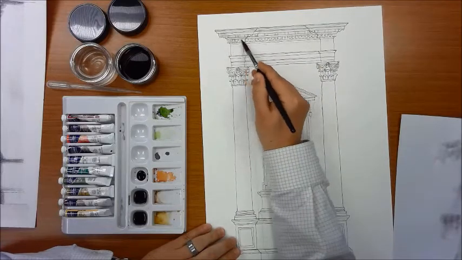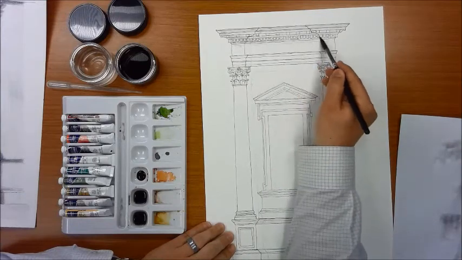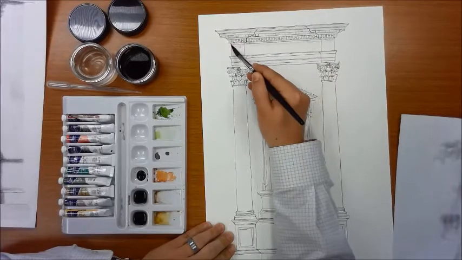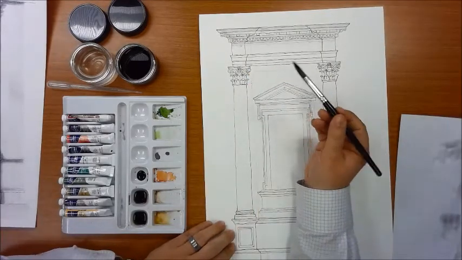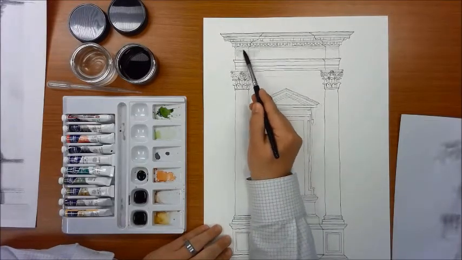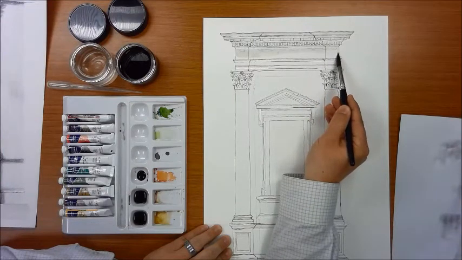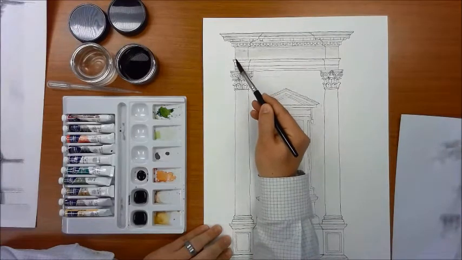And one of the key elements to think about as you're doing the wash is you want this to be as even as possible. And so to do that, you want a fairly large round brush, and you are going to try to keep a bead on the end of this without letting it dry as you go back and forth.